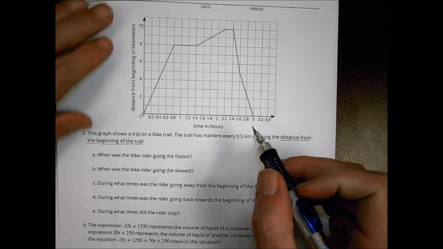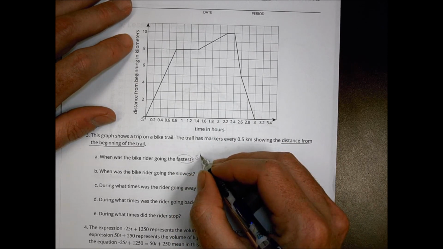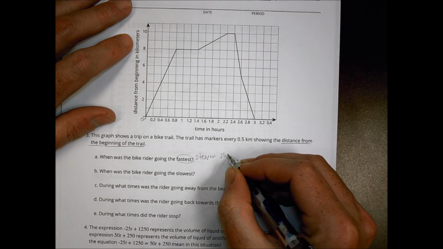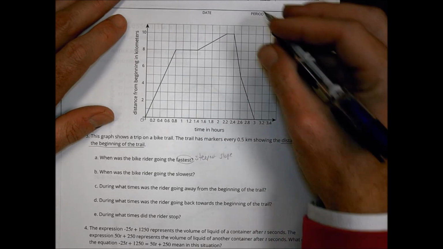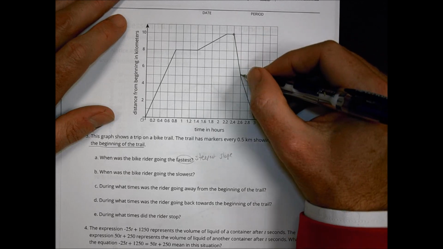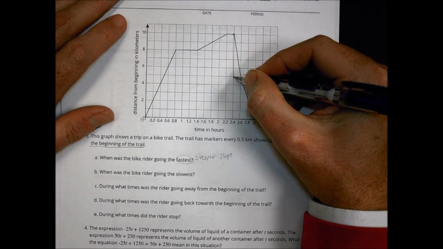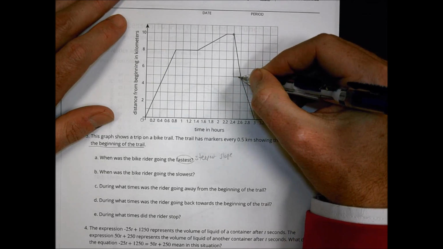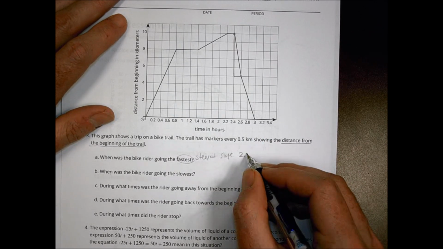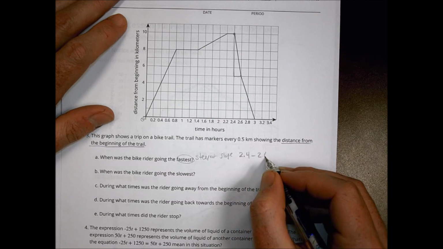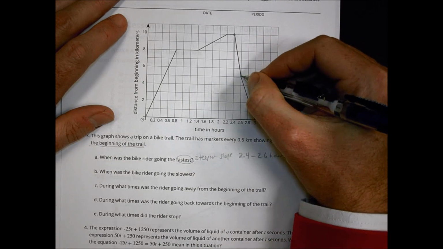When was the bike rider going the fastest? The fastest is going to be found by finding our steepest slope. Where was the slope the steepest? In our case here, it looks to me like the steepest slope is from here to here. That to me is our steepest slope, and you could do the numbers on it to verify that. So we're going to say the steepest slope is between 2.4 and 2.6 hours. That's our steepest little bit.